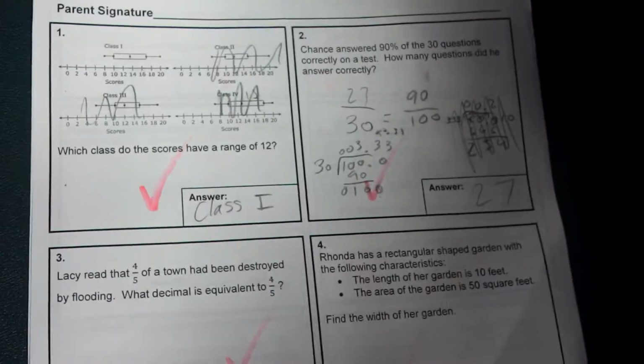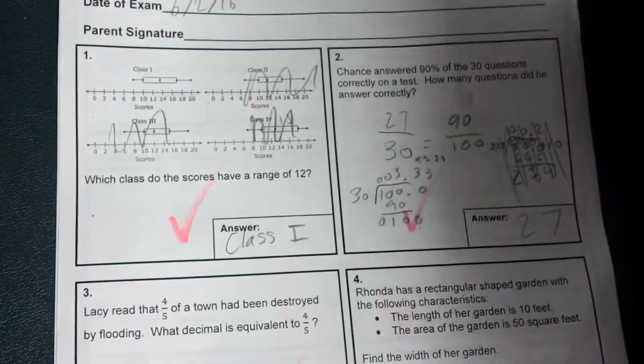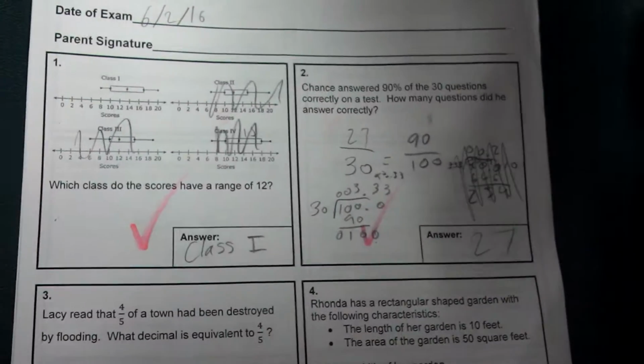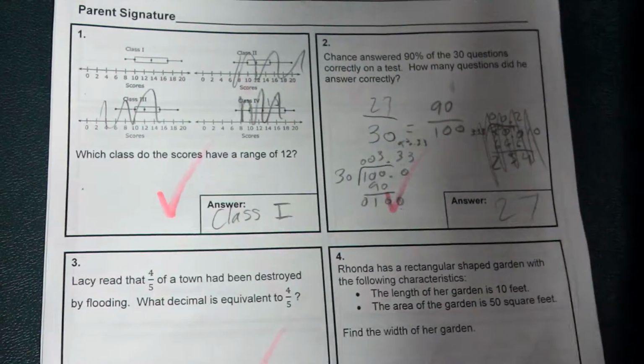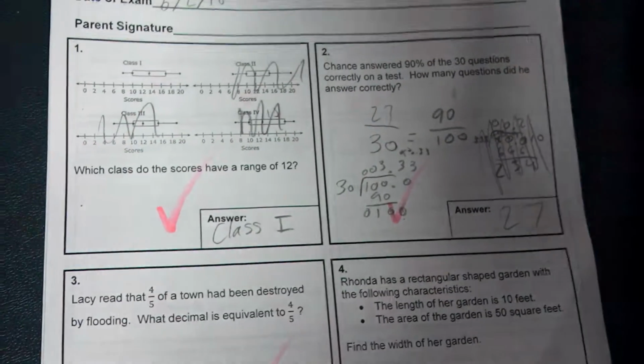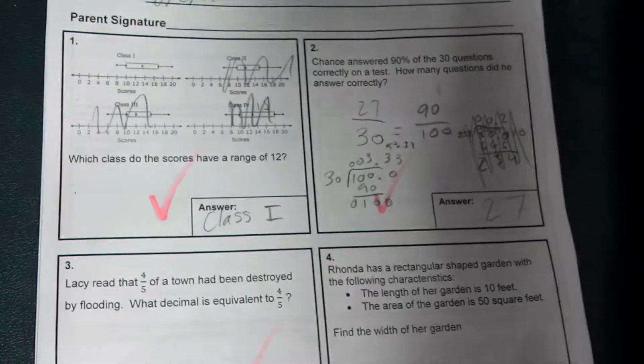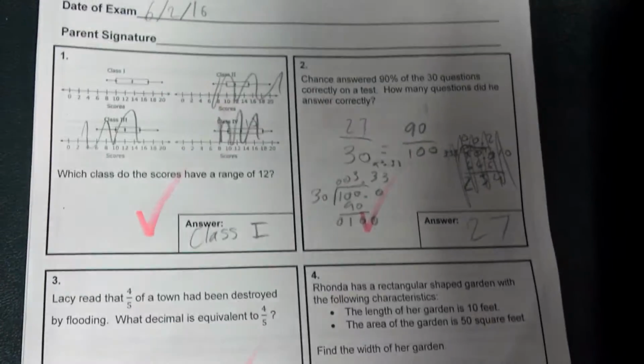So that could be one of the answer choices. For class 2, it's 20 minus 7, which is 13, so that's incorrect. And then class 3 is 19 minus 6, which is 13, which is also incorrect. And class 4 is 20 minus 7, which is also incorrect, and it equals 13. So the only answer choice there is class number 1.